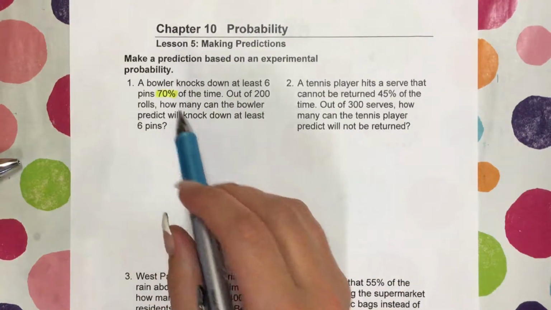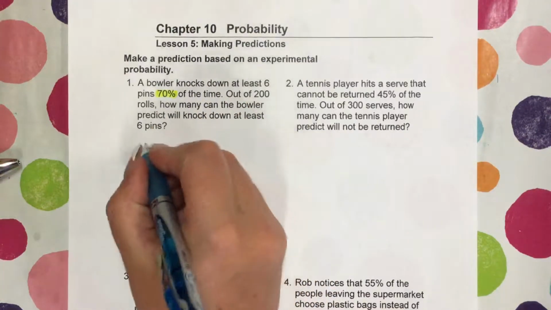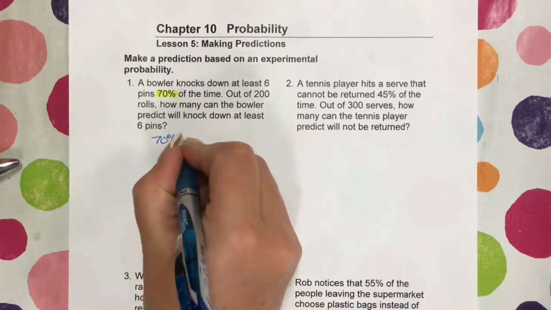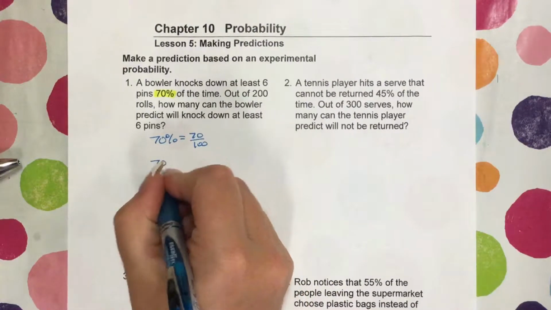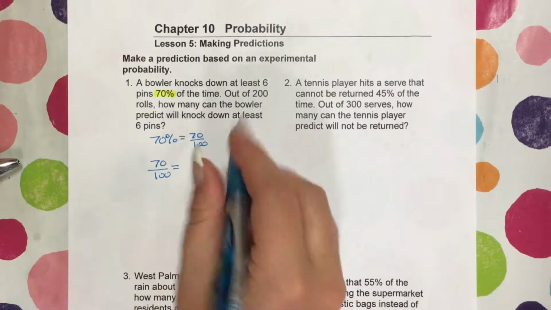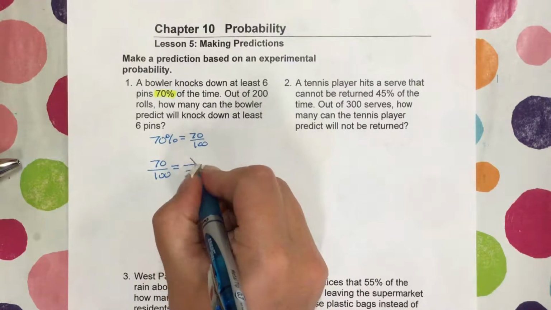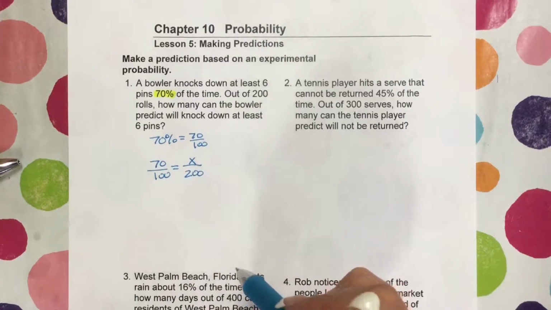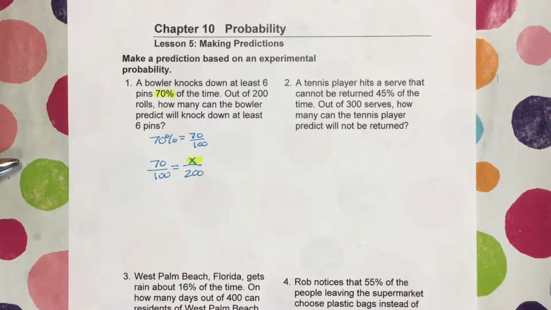So we have this percentage, so we need to make sure we convert that percentage to a fraction. And 70% is the same thing as 70 over 100, okay? So we're going to go 70 over 100 is equal to, we are going to roll it 200 times, and we want to know how many times we are going to knock down at least 6 pins. So, boom, there we go. We're going to solve for x.